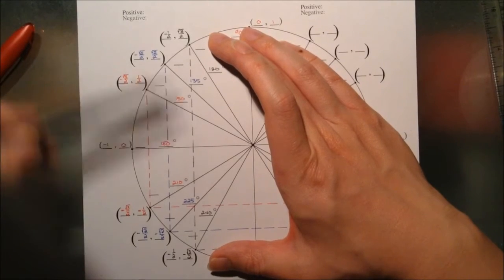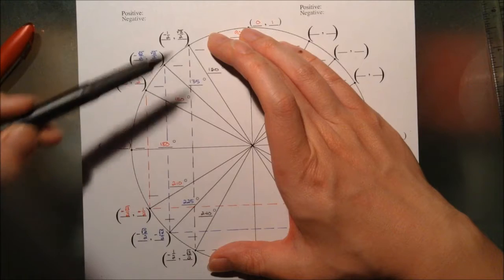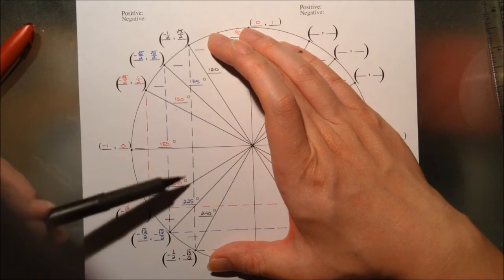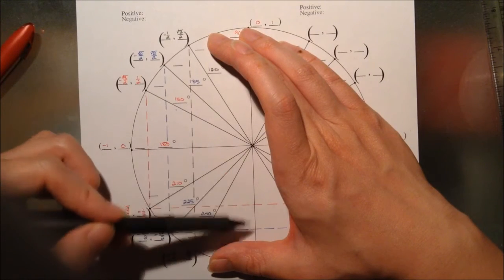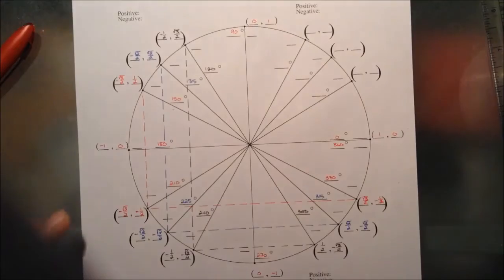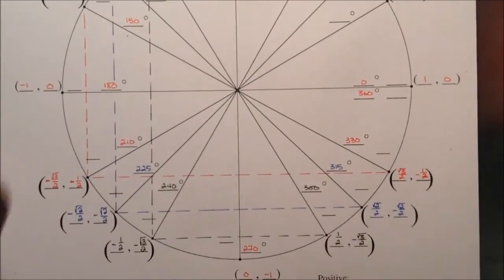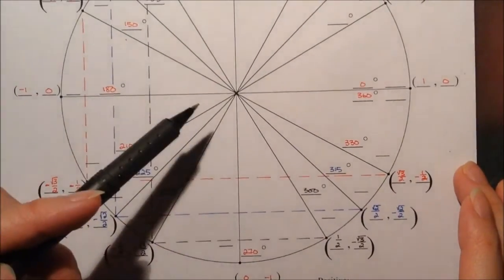So the x values are exactly the same. The y value is almost the same, except the one in quadrant 2 is positive because y values are positive, and in quadrant 3, the y value is negative because the y values here are negative. So now you see the relationship between quadrant 3 versus comparing to quadrant 2 and quadrant 4.